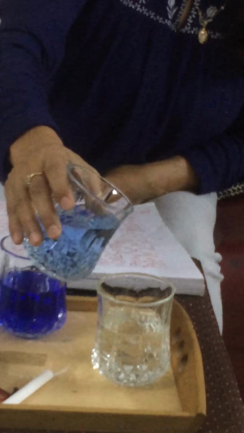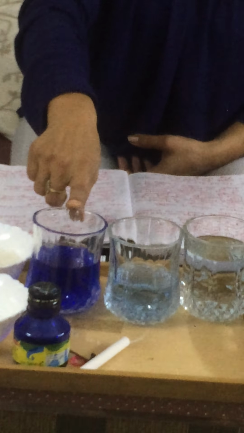Again dilute it. And we can further dilute it. But I think this is sufficient to understand. See the color in the first glass. It is very dark. And on diluting, the color fades. On further dilution, color fades. But still, color is there.